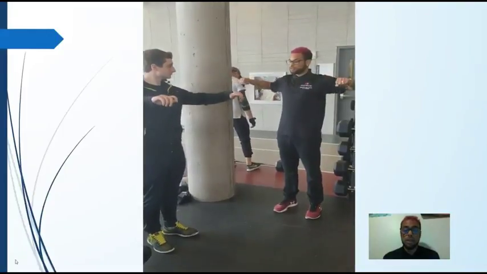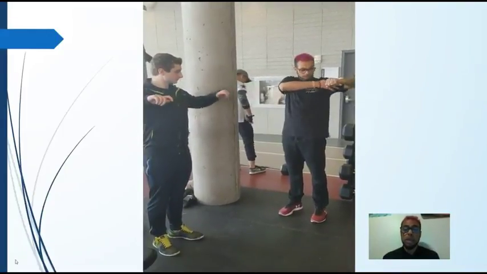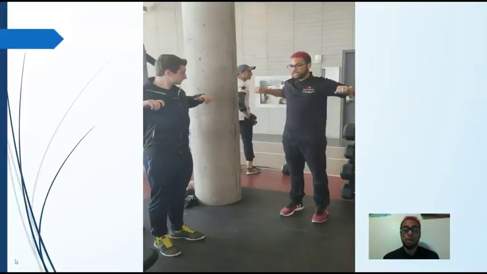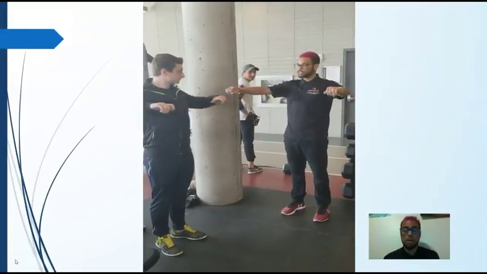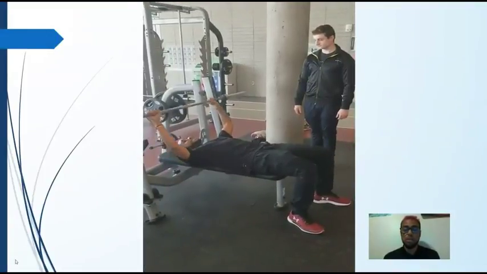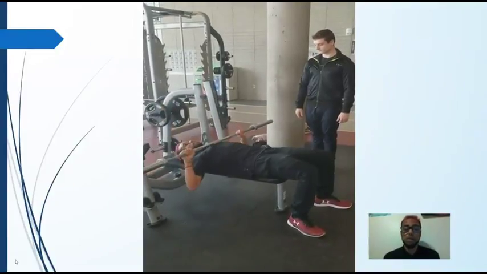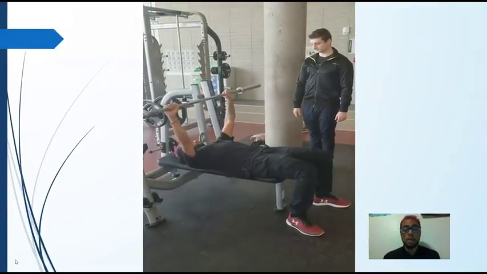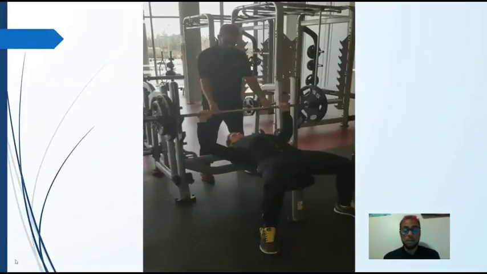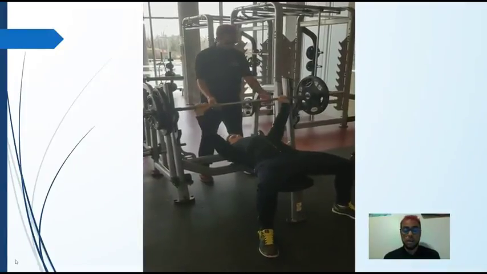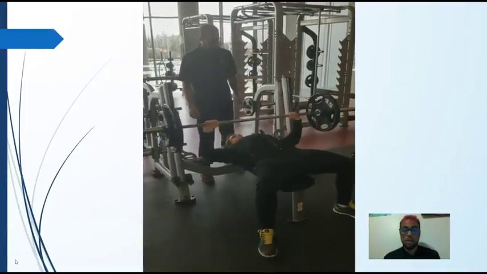So here you can see me instructing the client to make sure that they keep the bar in line with their mid-chest. So they want to keep the bar just right across the middle of the chest there to ensure they're putting pressure on the right muscles, not overstraining. So here I'm demonstrating for the client, doing 2 repetitions, and here you can see the client safely lifting the bar as I assist him.